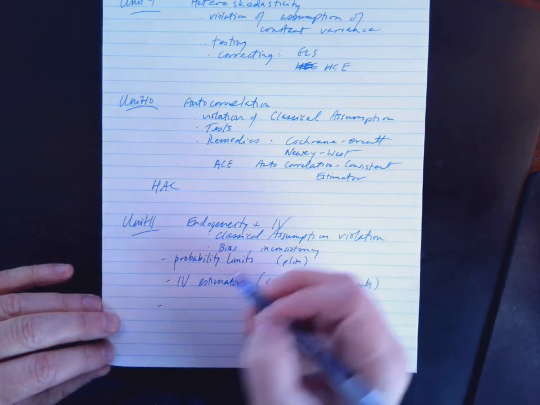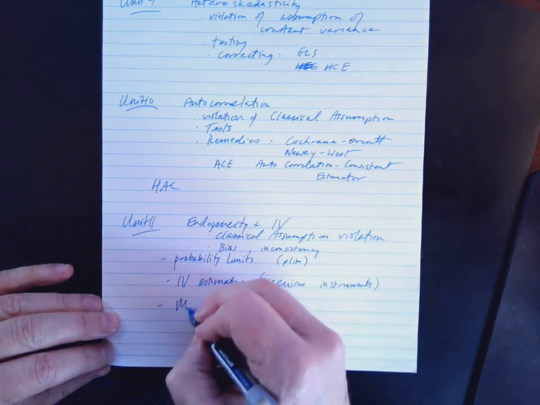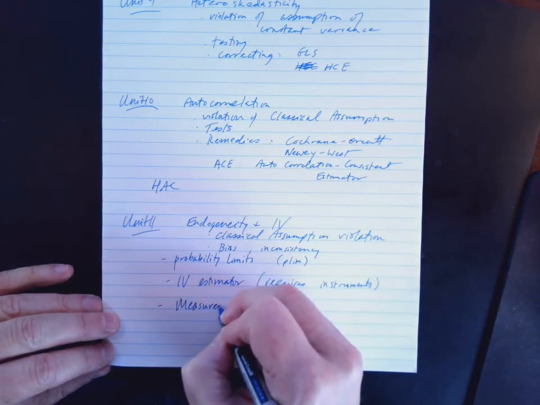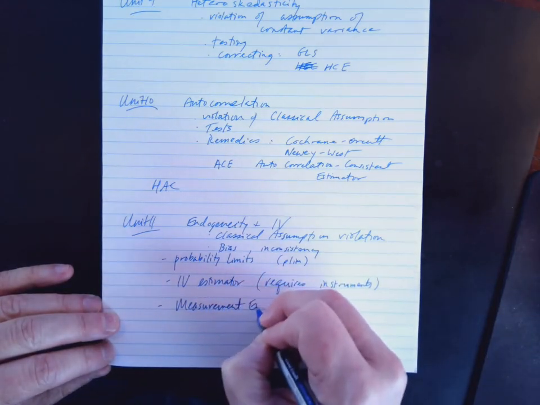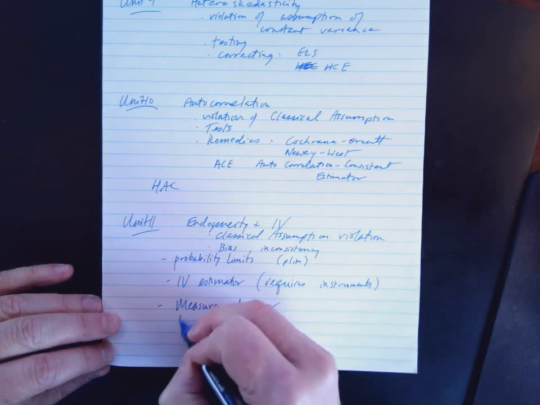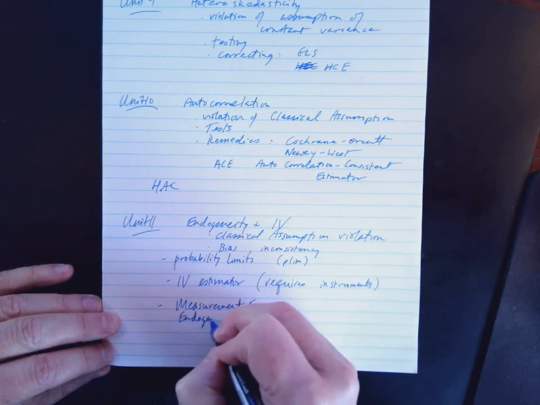we talked about how these issues can arise. One is measurement error, and one is endogeneity.